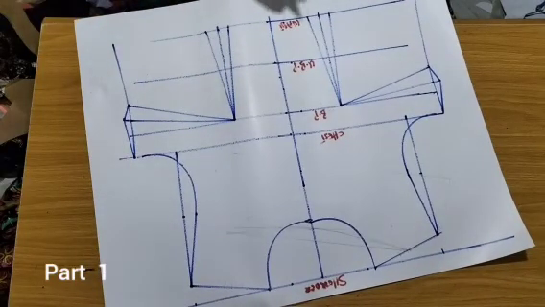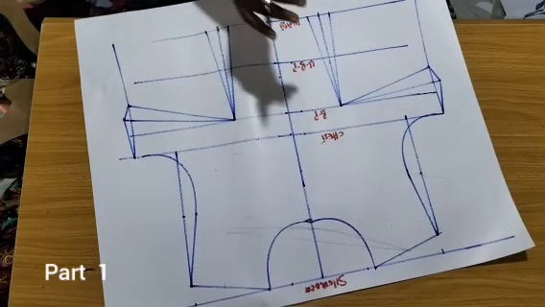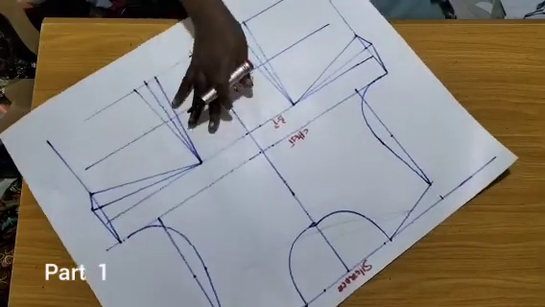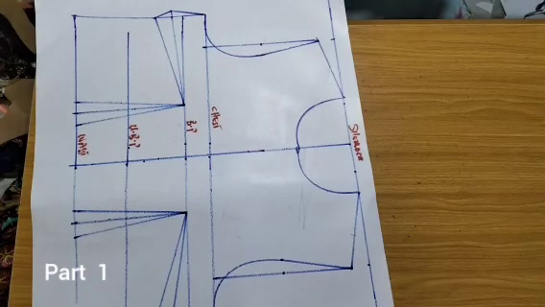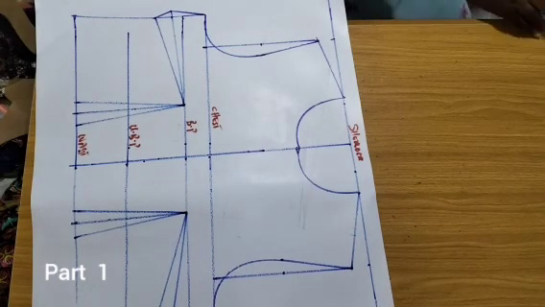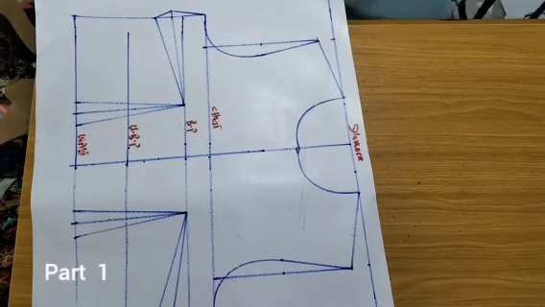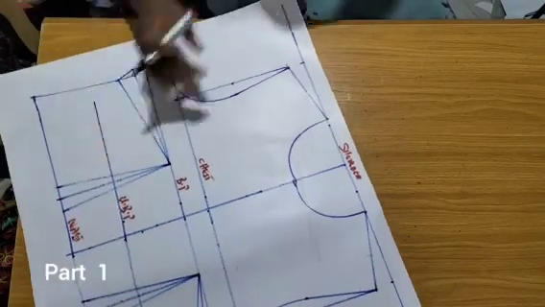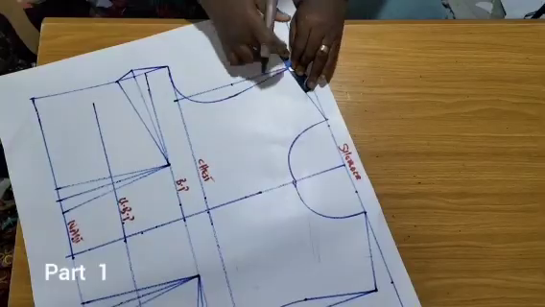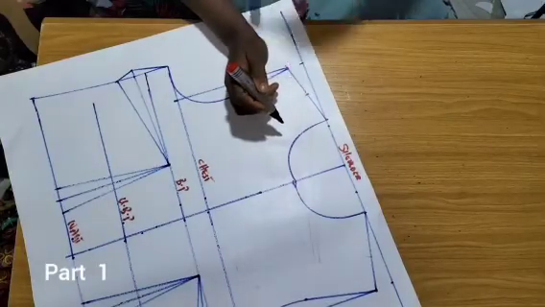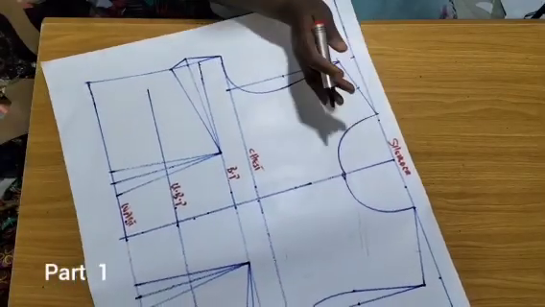So now we want to start off the drafting of this tutorial, and we are going to make this cape as easy as possible. So the first thing I'm going to do after I've gotten my basic bodice is to divide what I have on the shoulder seam line by 2. So once I get that, I'm going to connect.